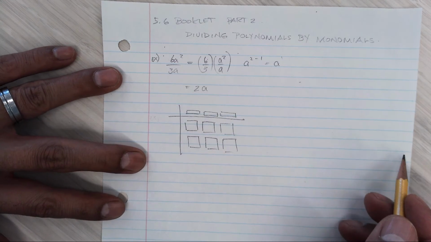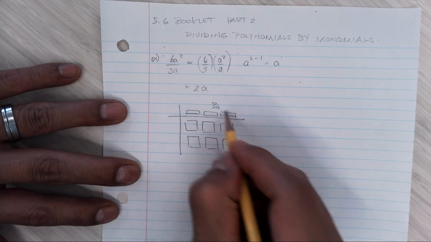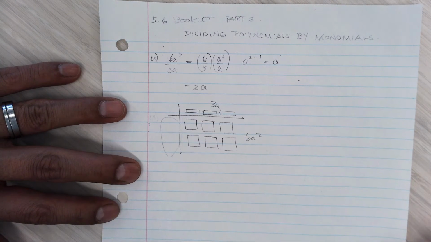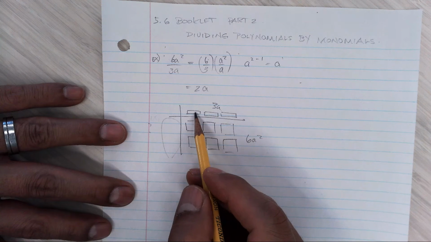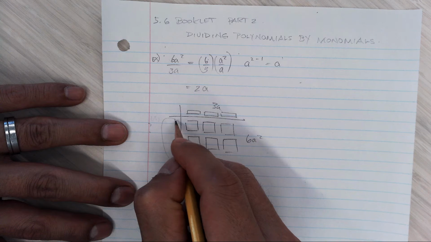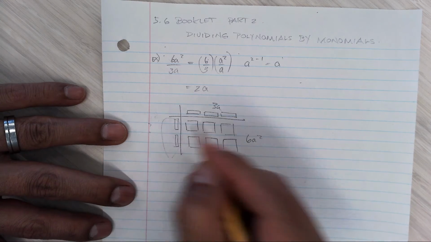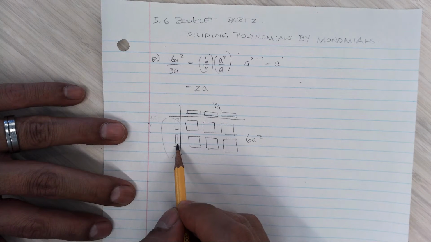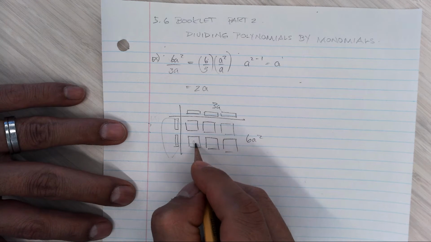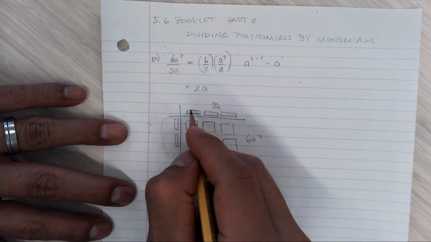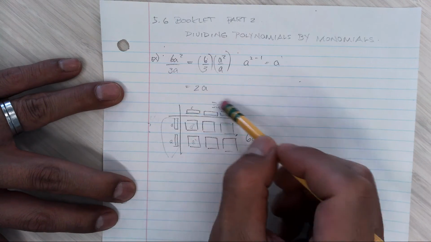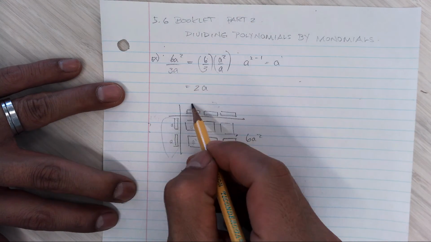So what this is asking is, if this is 3a and this is 6a squared, what is this going to have to be? Well, you ask yourself, a times what will give you a squared? Well, a times a will give you a squared. And same thing over here. This is a times a will give you a squared. Because each of these are a squareds, right? And each of these are a's. Okay, so this whole thing from here to here is actually a 3a.